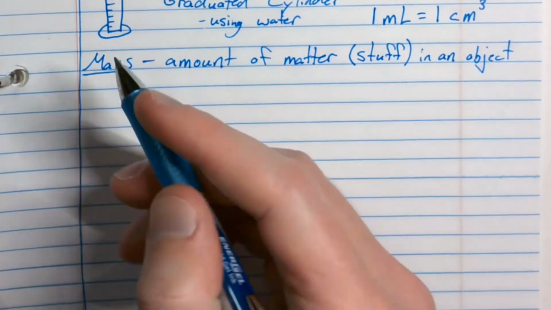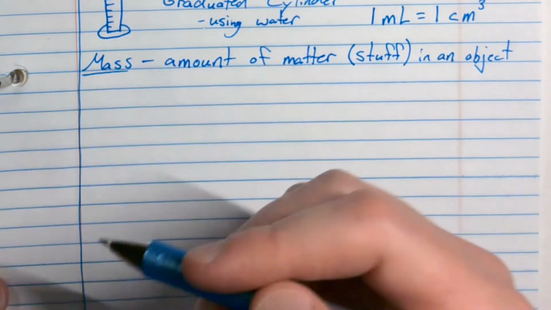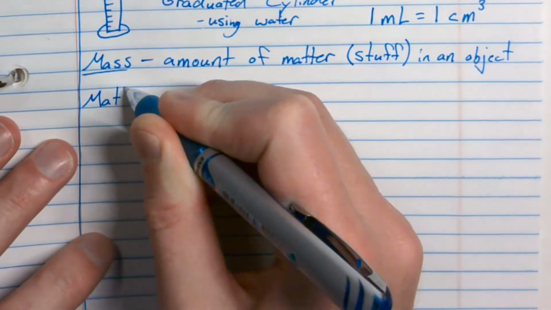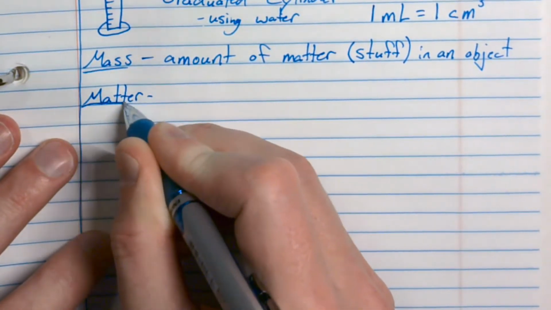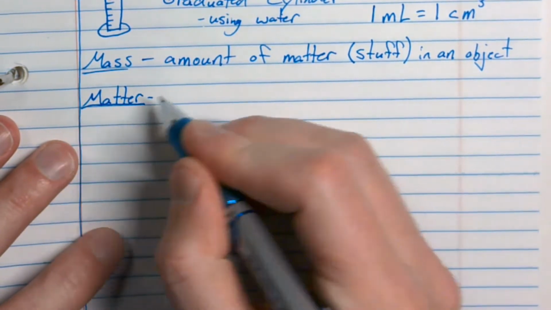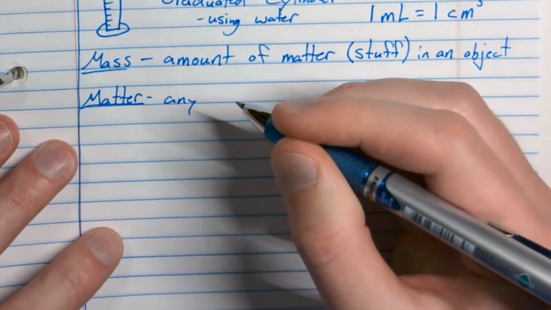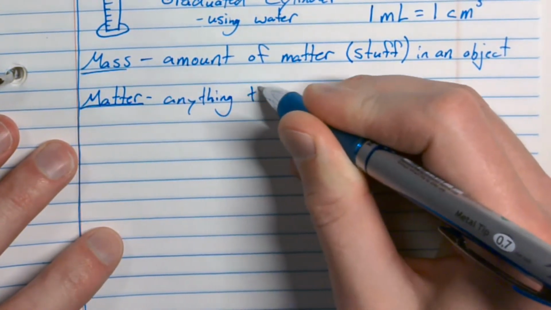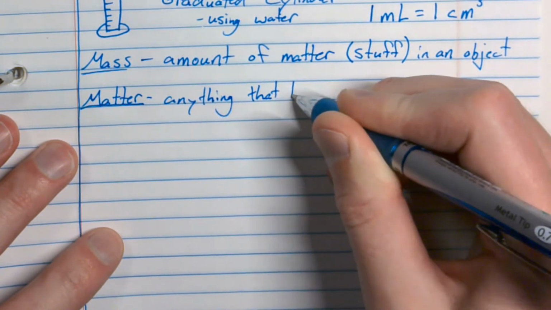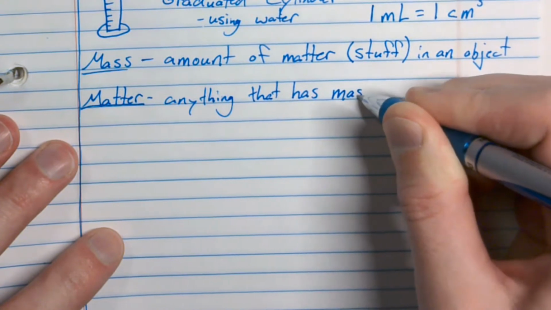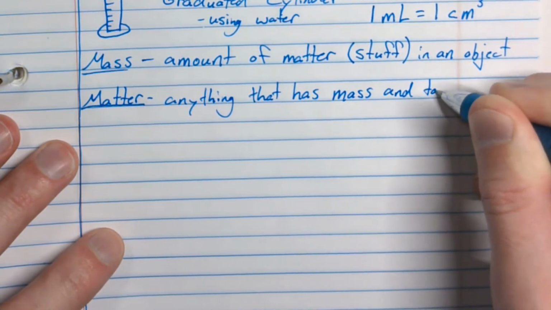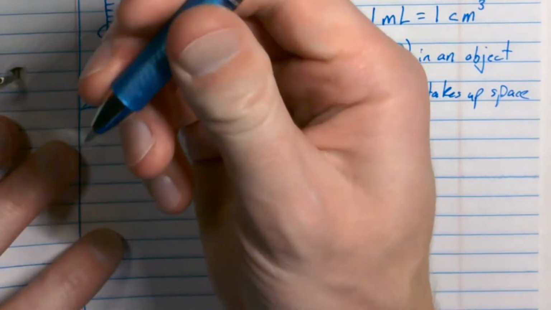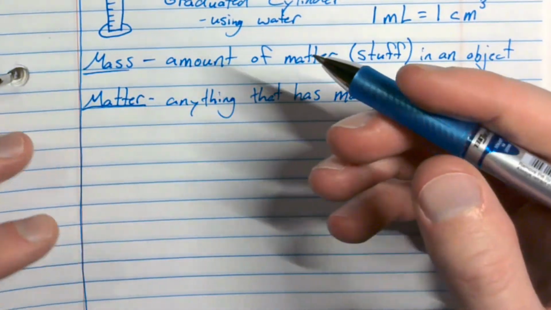So, you have a mass, but you also have a weight. We'll get to that in a second. So there's mass. Then we have matter. And this is anything that has mass and takes up space. So, my pen, for example, my paper, they both have mass and they take up space.